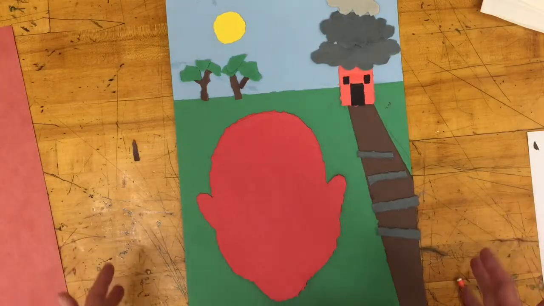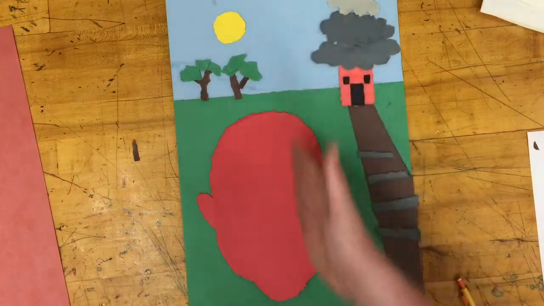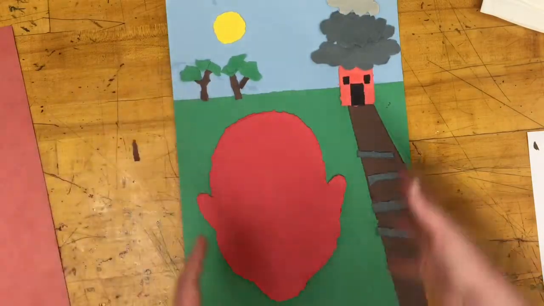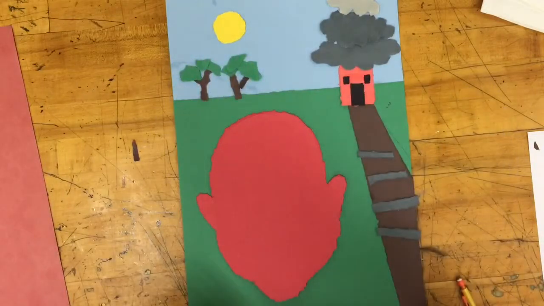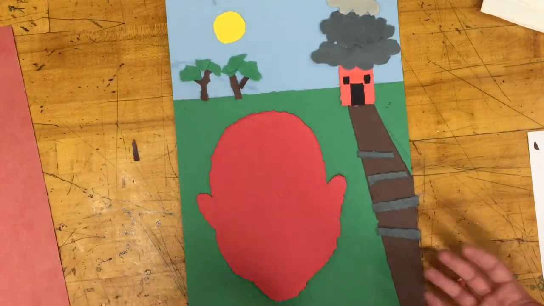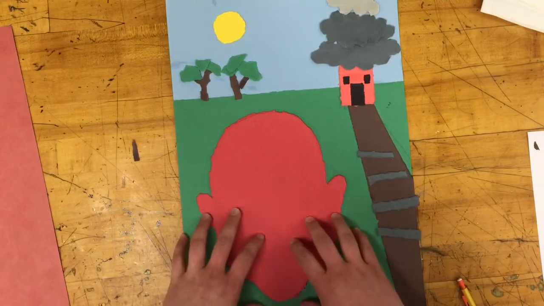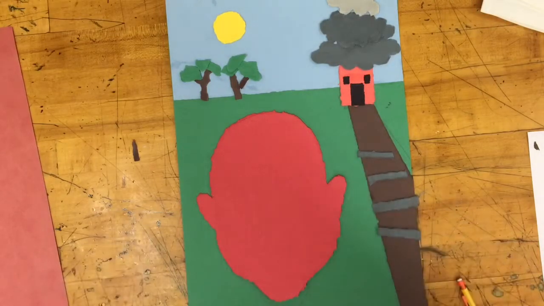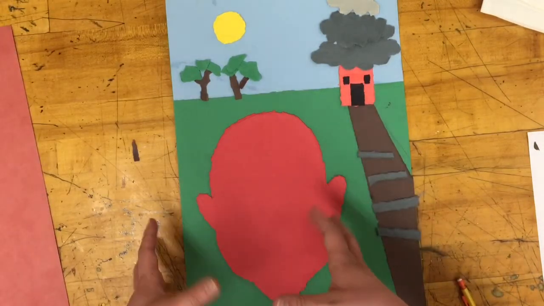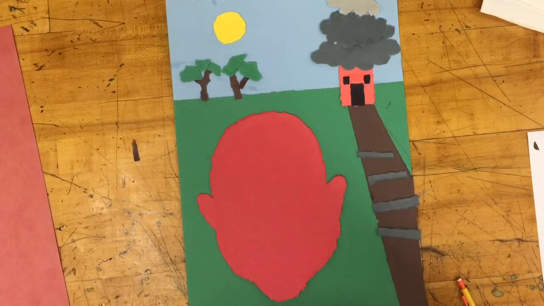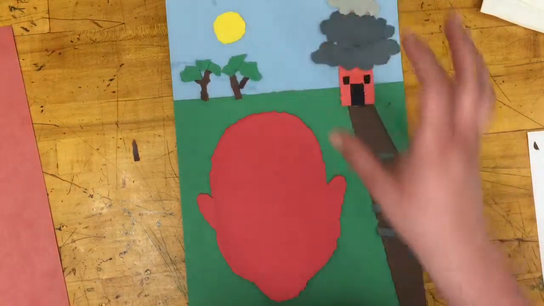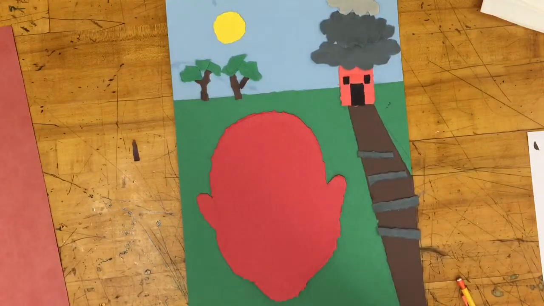Make sure you have balance. So make sure there's not everything all on one side. Like I have my train over here and my trees and my sun over here, that balances out. Make sure you have contrast so things stand out from one another, kind of like we're talking about with the face. And make sure you have emphasis. Your emphasis should probably be on your person's face. That should be the biggest, clearest thing that you see first. And then also on the background scenery that tells the story. Make sure that's emphasized as well. All right, good luck.